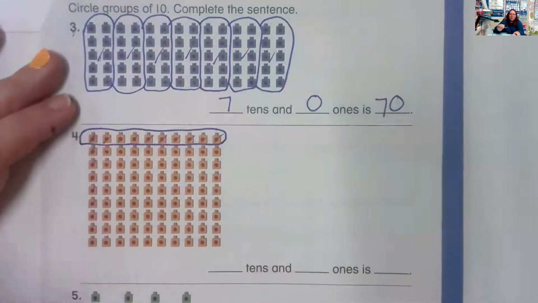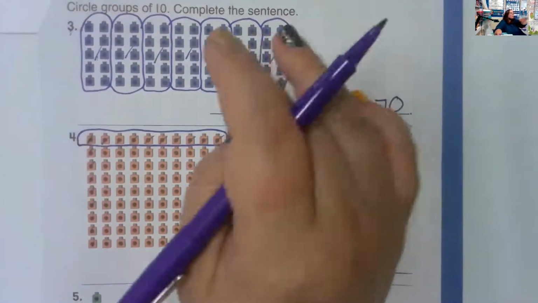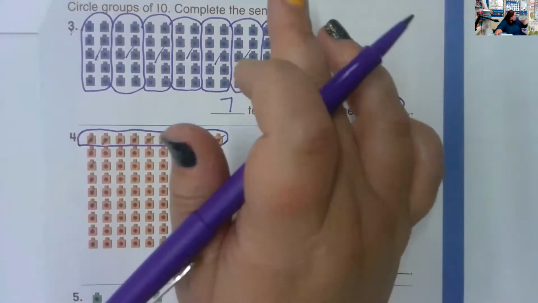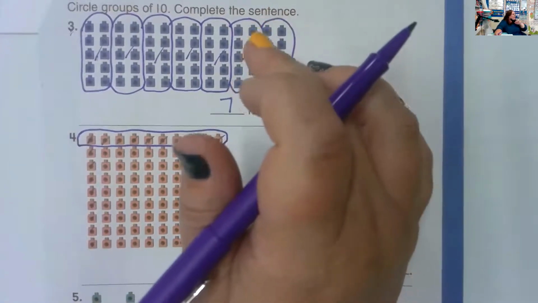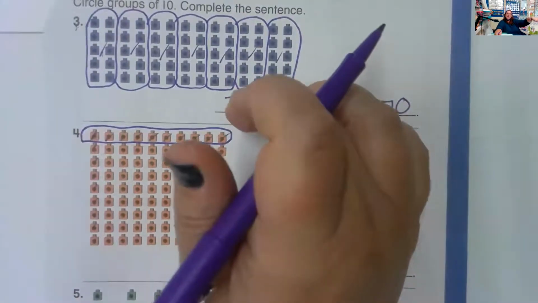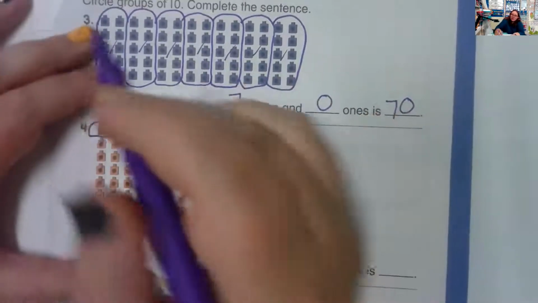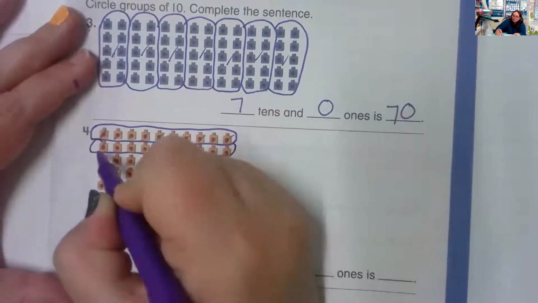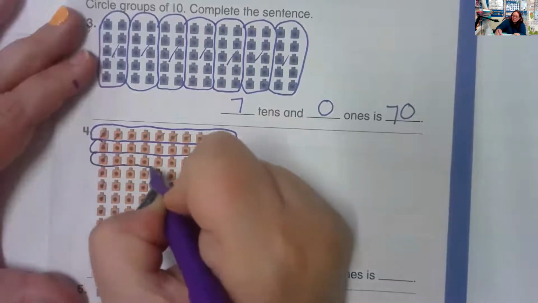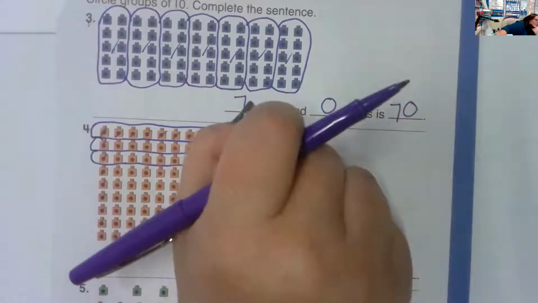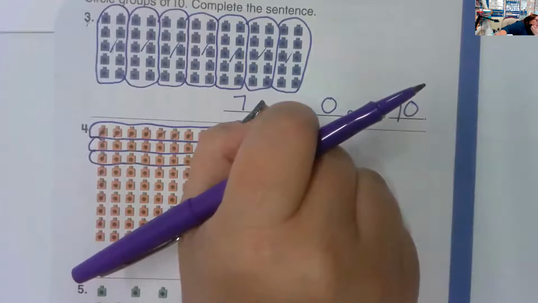Horizontal means going left to right, like the horizon, which is when you're looking out, it's where the land or the trees touches the sky. That is your horizon, and it goes from left to right. Okay, so please circle. I don't see you circling in number 4. Thank you.